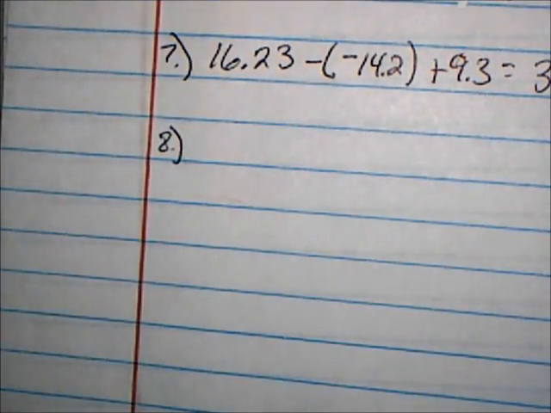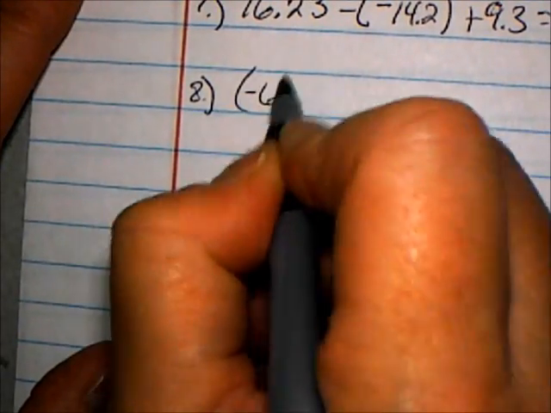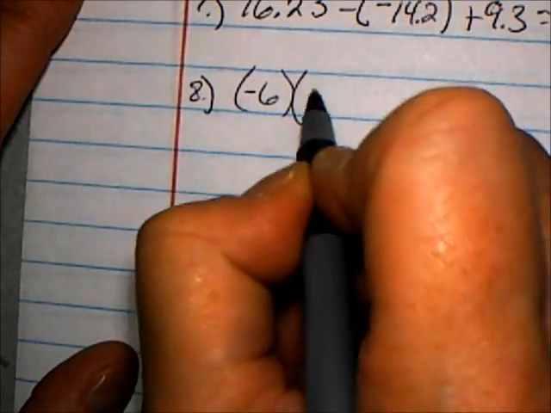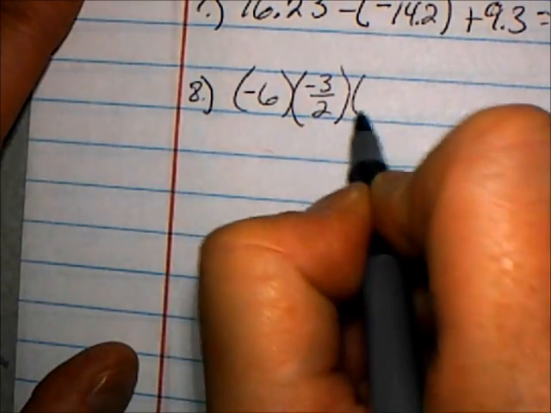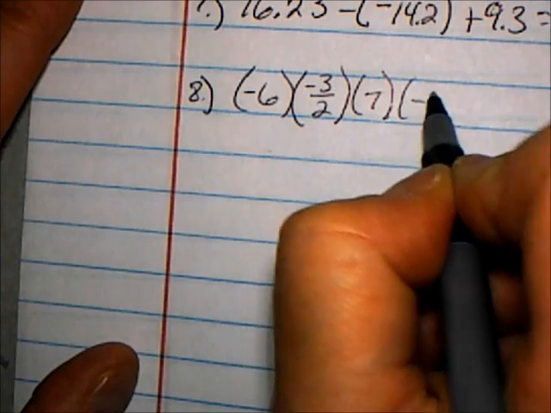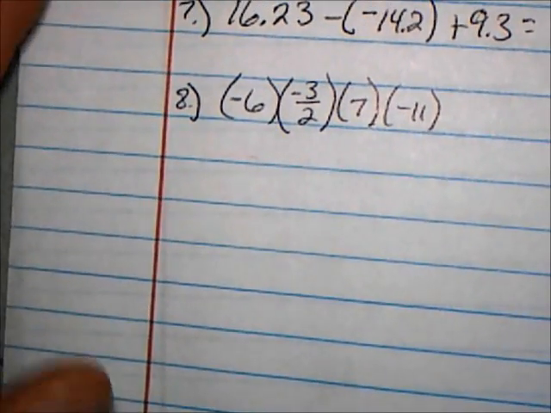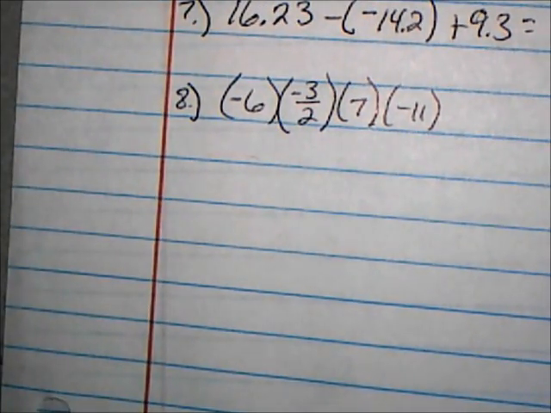Okay, number 8. We have negative 6 in parentheses. Then we have that fraction. I'm going to put the negative with the 3. And then a 7, and then a negative 11. All those parentheses mean we're doing what to our numbers? Multiplying them. All right. We're doing every single one. We're going to go as far as we can.